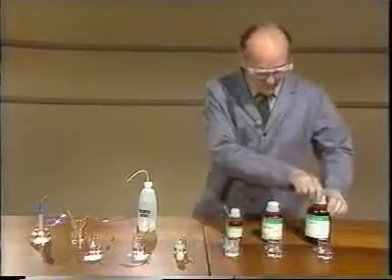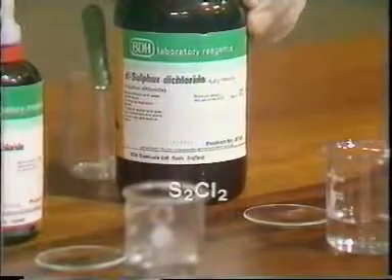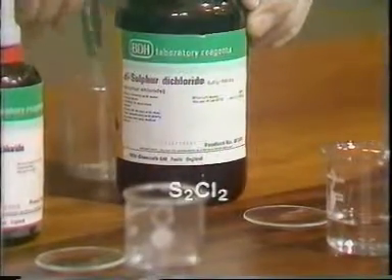Lastly, we have disulfur dichloride, and this is a yellow liquid.